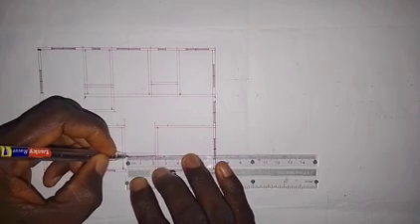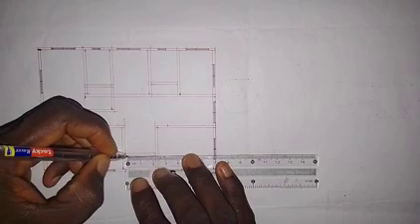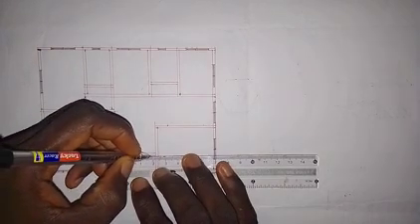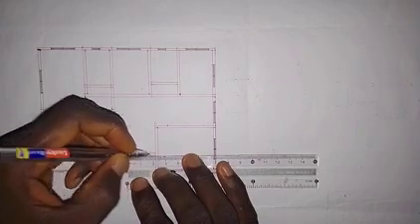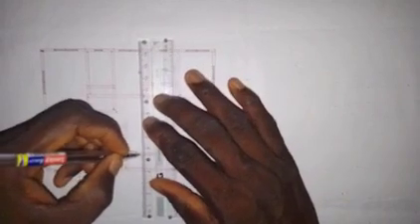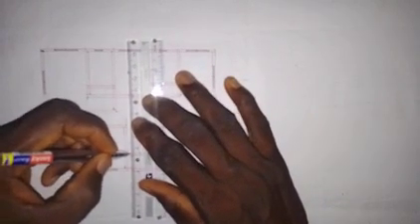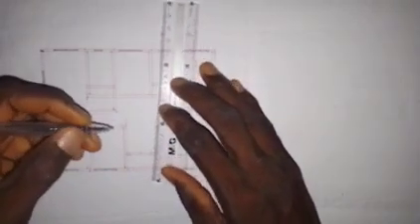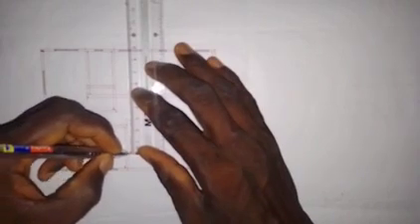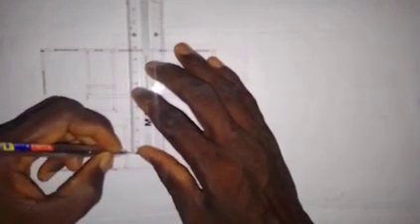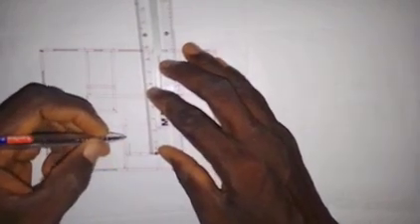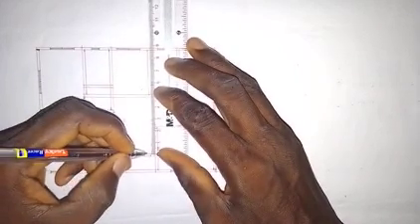So here we have 9, then coming here, this is 18 millimeters. Alright, so we have this, then we have this. Now, from this point I will take a measurement of 9 millimeters up, and I'll also do the same thing here, 9 millimeters up.